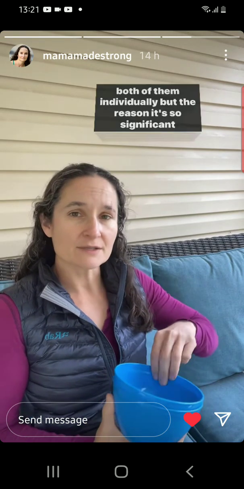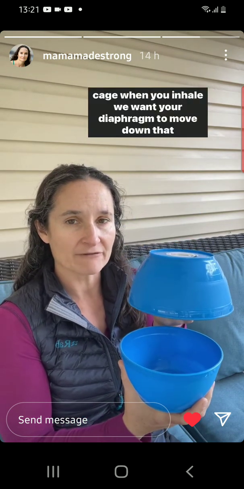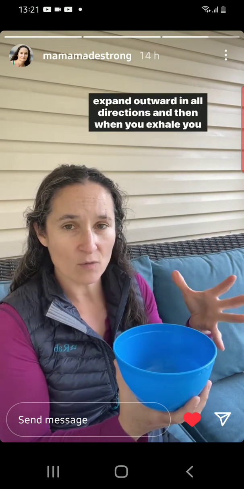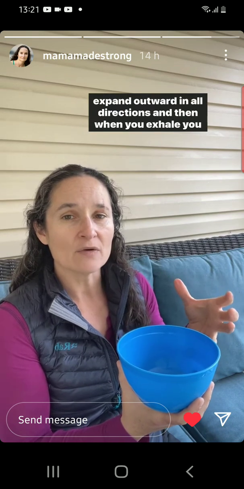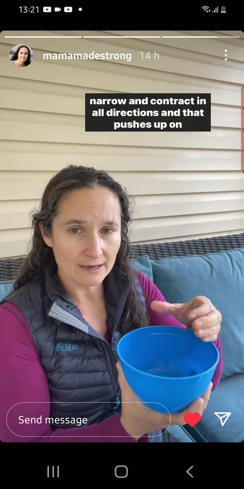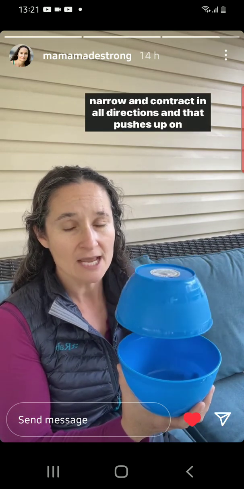But the reason it's so significant is because if your diaphragm is at the bottom of your rib cage, when you inhale, we want your diaphragm to move down. That helps your pelvic floor to lower, and it helps your abs to expand outward in all directions. And then when you exhale, you want your pelvic floor to lift up, and you want your abs to narrow and contract in all directions. And that pushes up on your diaphragm, that then helps push the air back out of your lungs.